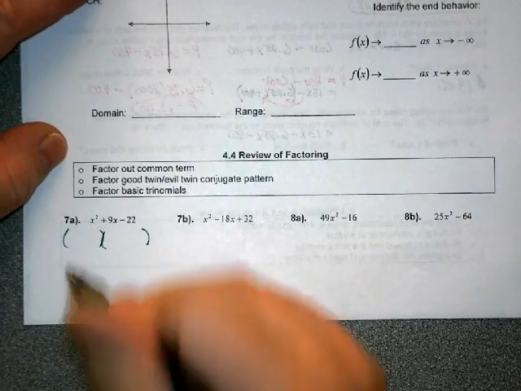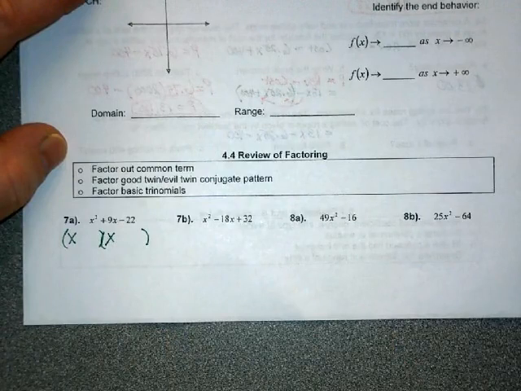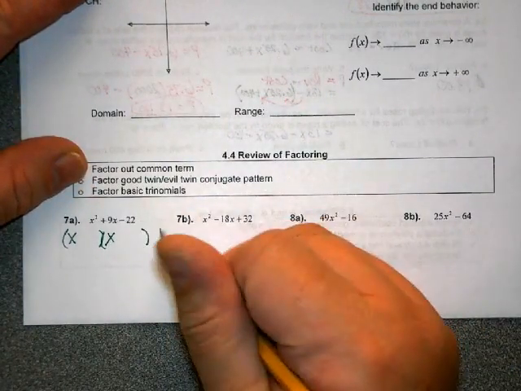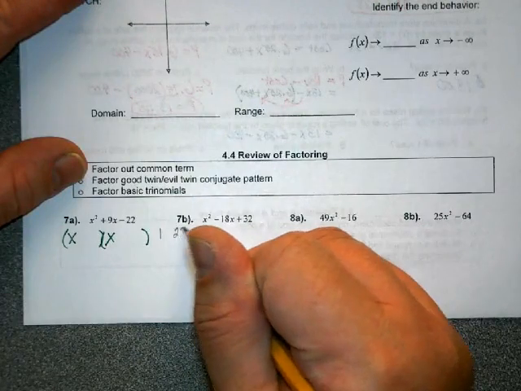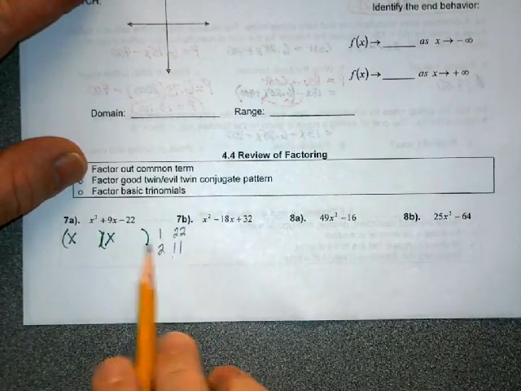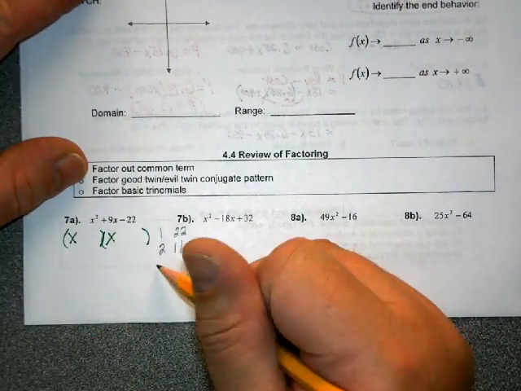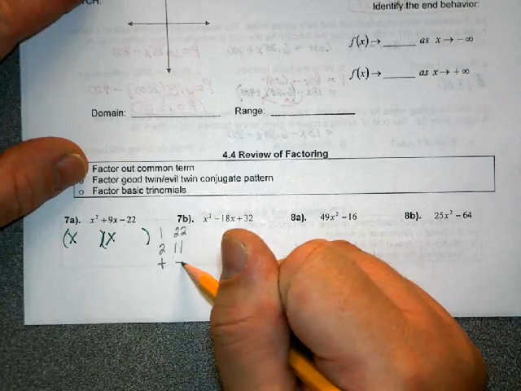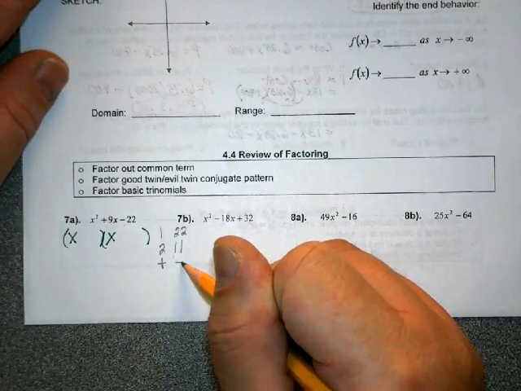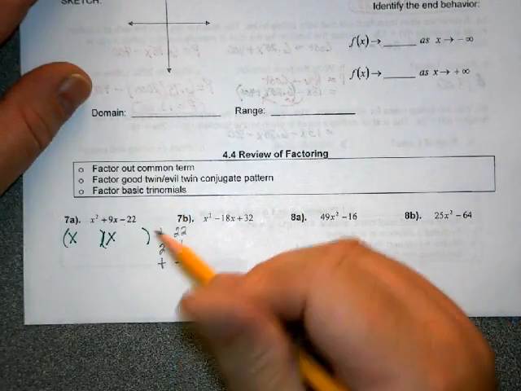Look at the factors of 22. I have 1 times 22, 2 times 11, 11 times 2. Look at the sign of 22. It's a negative, so one's going to be positive, one's going to be negative, which means we're going to be subtracting our factors. Then we look at this 9 here, so it needs to subtract to 9.